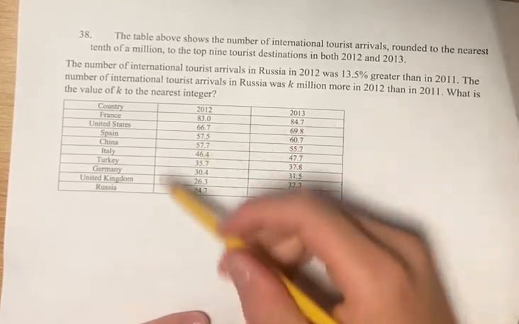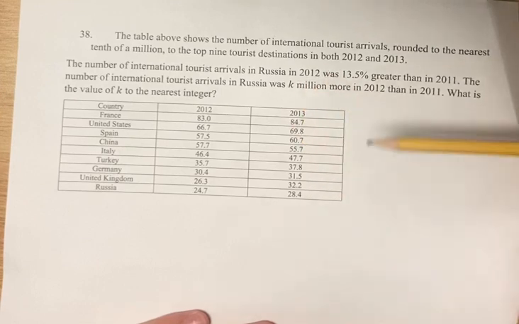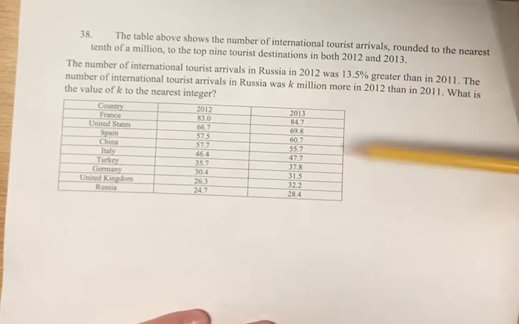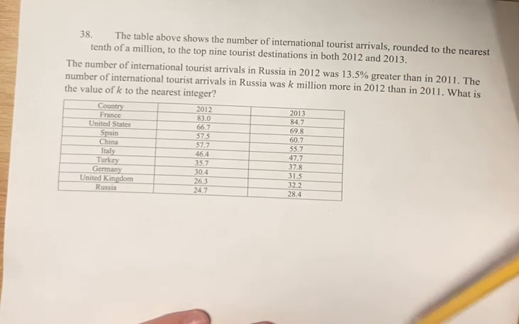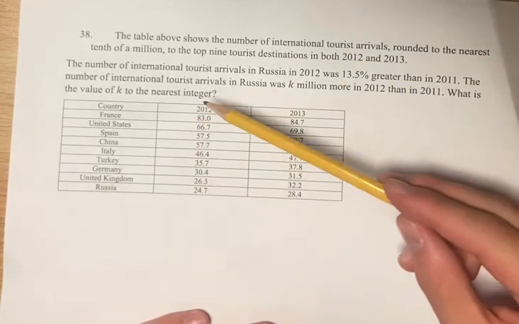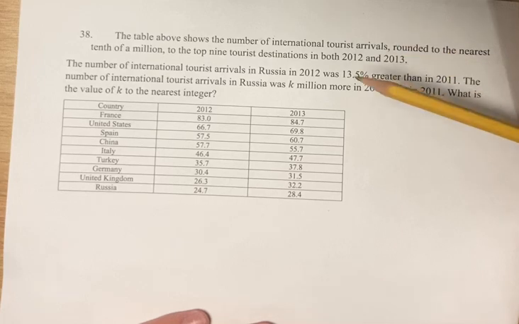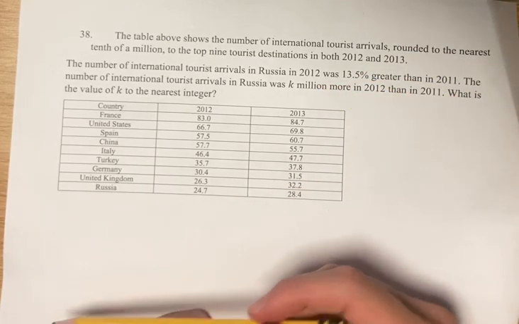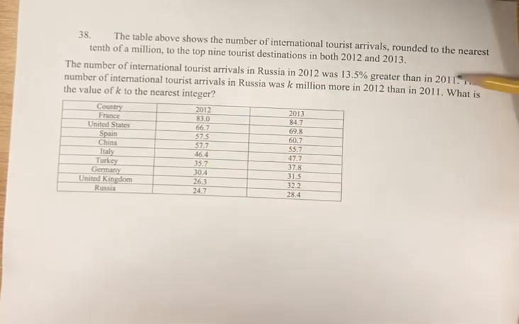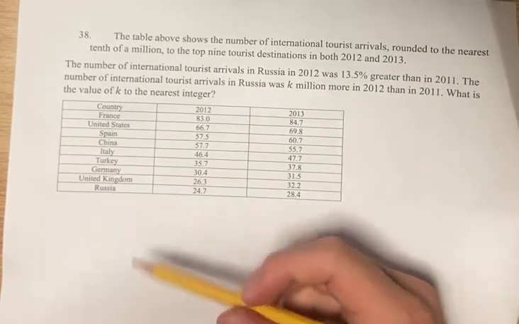In this problem, we're given a table which is showing the number of international tourist arrivals rounded to the nearest tenth of a million of the top 9 tourist destinations in both 2012 and 2013. The number of international tourist arrivals in Russia, we're told, is 13.5% greater in 2012 than in 2011. So first, before we go any further, let's find what the value is in 2011.